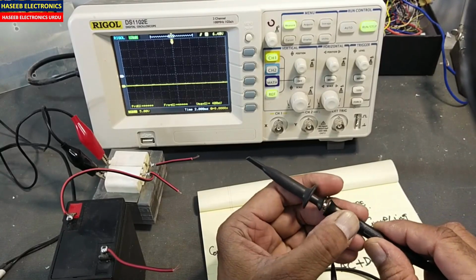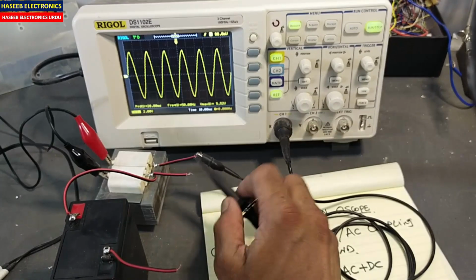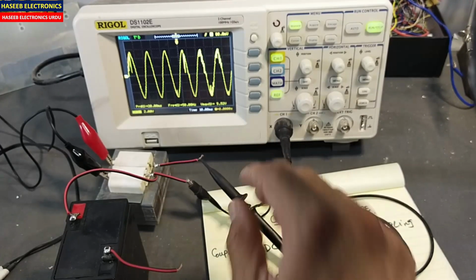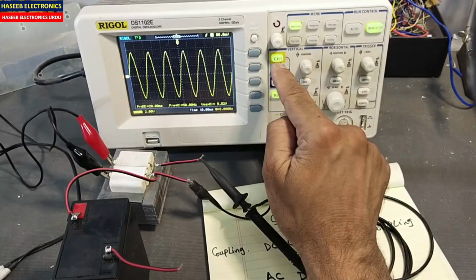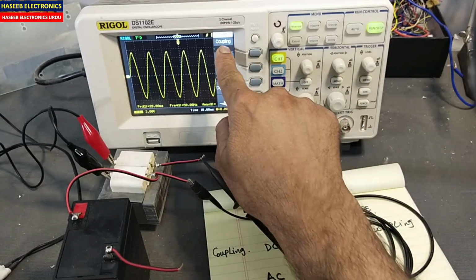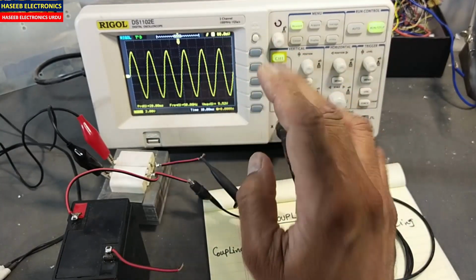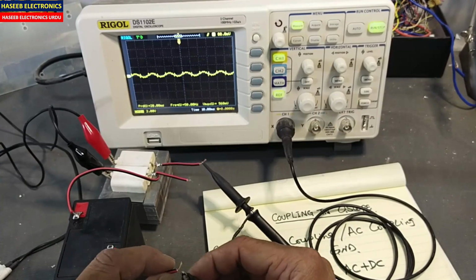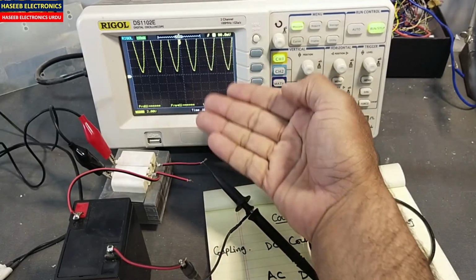Now we will use a 1x probe, channel 1. Now if we check this signal, this is an AC signal, and if we check the coupling, channel 1 coupling, DC coupling. In DC coupling, it is displaying this signal, and if I connect now this signal, we can see now this signal is uplifted.